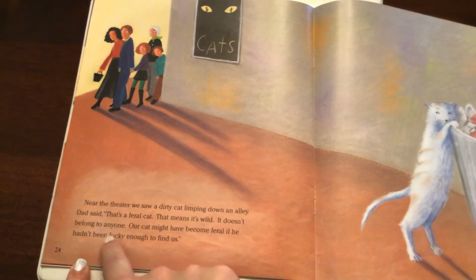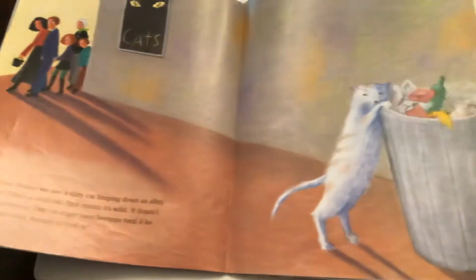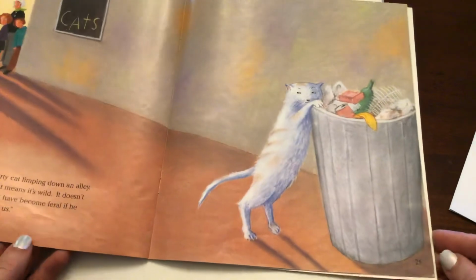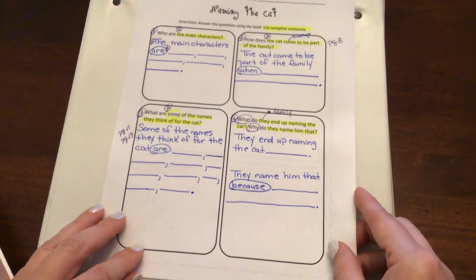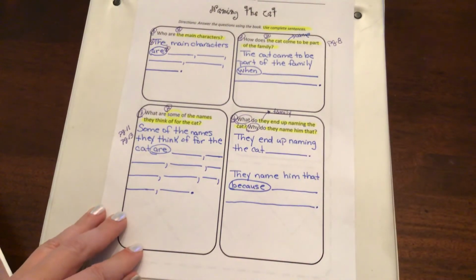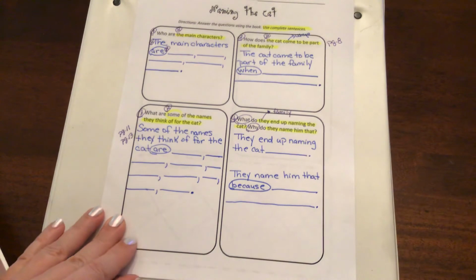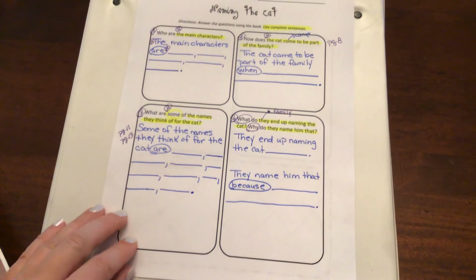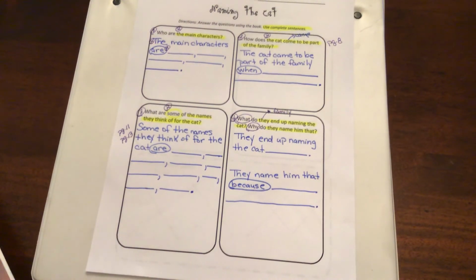This keeps coming up over and over. They keep saying the cat's lucky. So that's as far as we're going to read today. I really don't think we have any information to answer question 4 yet, do we? So we are going to leave that question open until we finish our lesson tomorrow. At the end of lesson 4, we will come back and see, because tomorrow's our last lesson, so hopefully it tells us what the cat's name is.